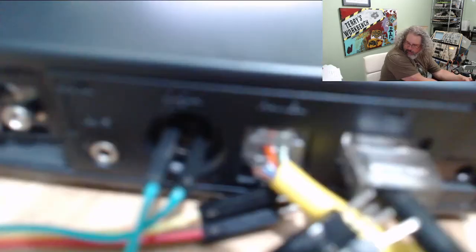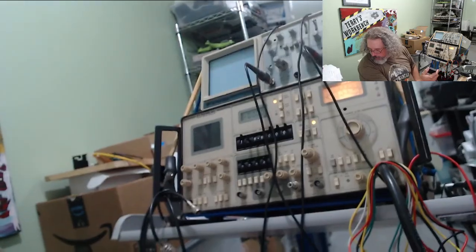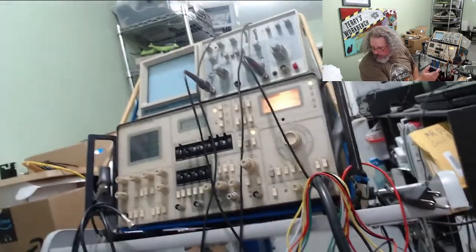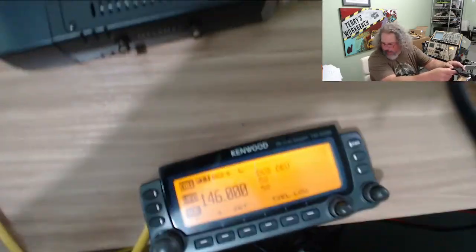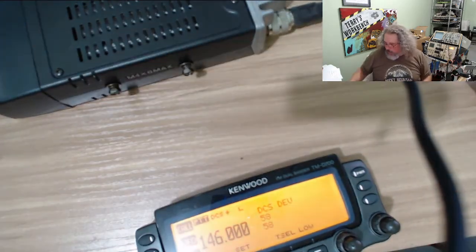If you can see that, I don't know if we can get it to focus correctly. Number 6 and number 3, you got to short those out in order to get it into that mode. And that is what the service monitor looks like. It is a POS, fortunately. So there we go.